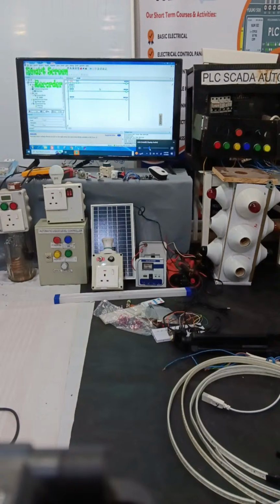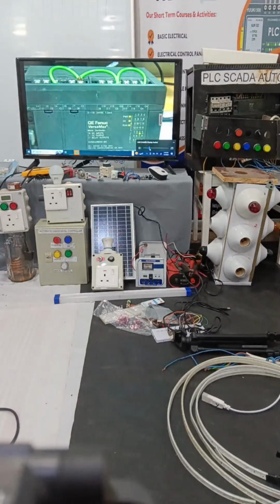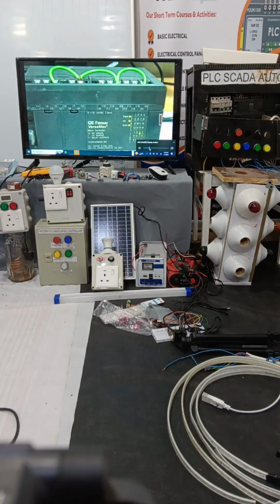Now we will apply force on the stop push button. Now see the current breaks here, the motor is off and the on indication is gone, the off indication is on. This one we can see in the controller, PLC also. Now you can see only Q3, which means motor off indication, is on.